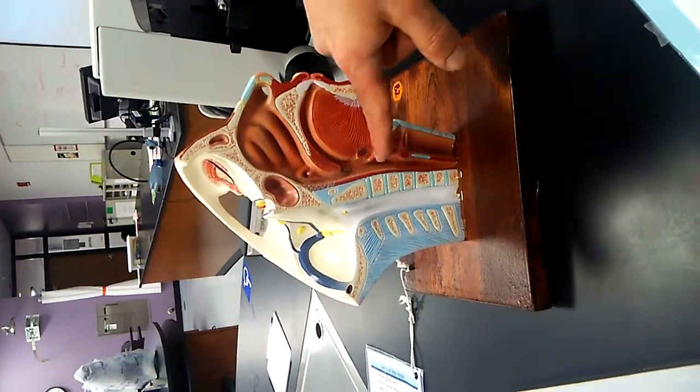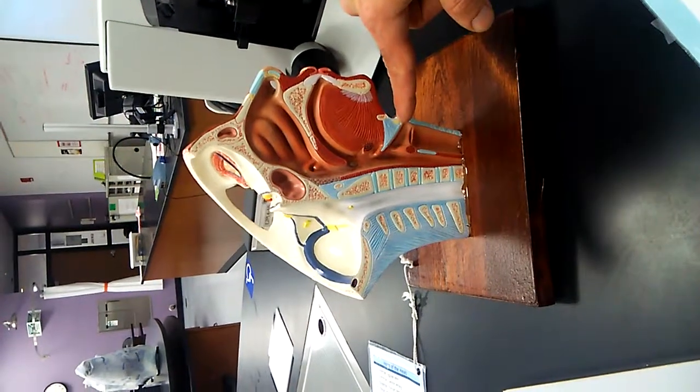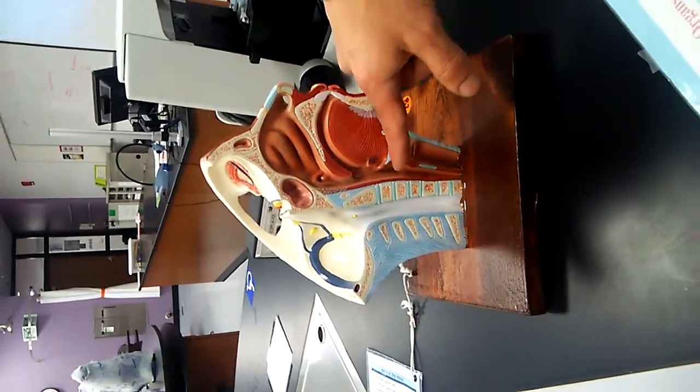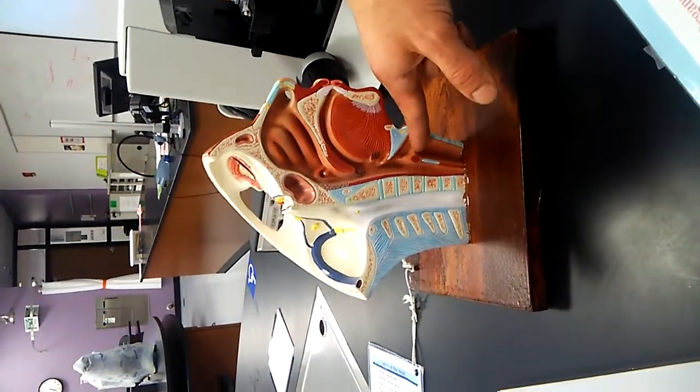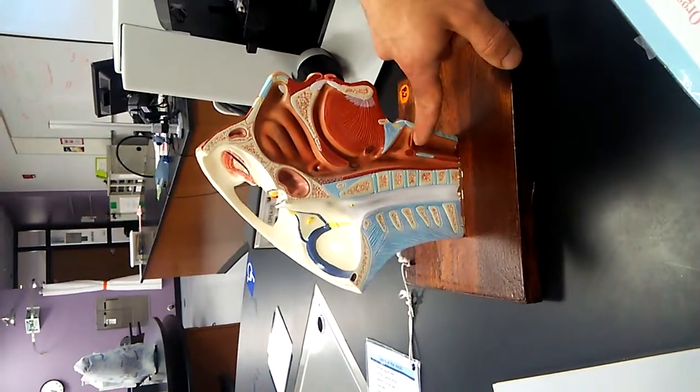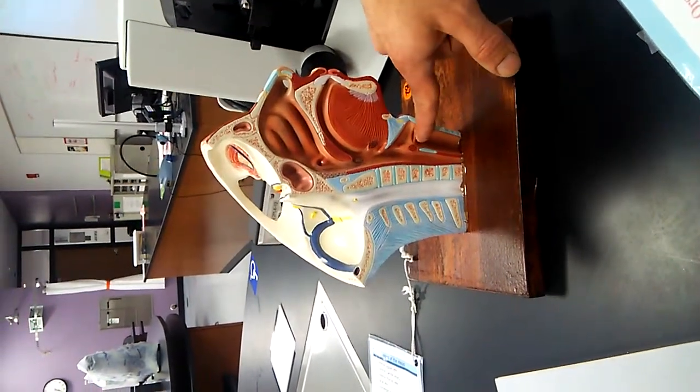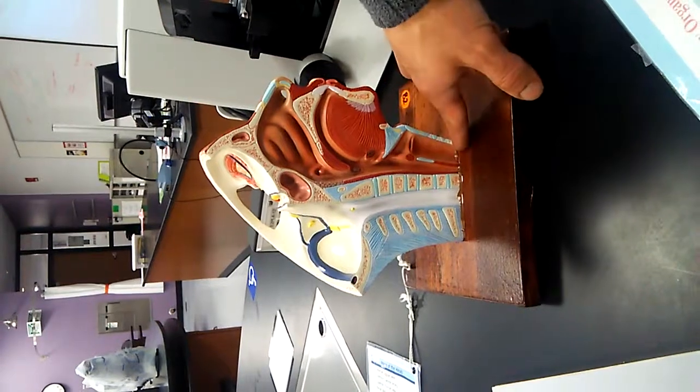Of course, you guys know the epiglottis here is what kind of cartilage? Elastic cartilage. So we come down through the glottis. The glottis is the opening here between the false vocal cords on the top and the true vocal cords on the bottom. They get you past the larynx into the trachea.